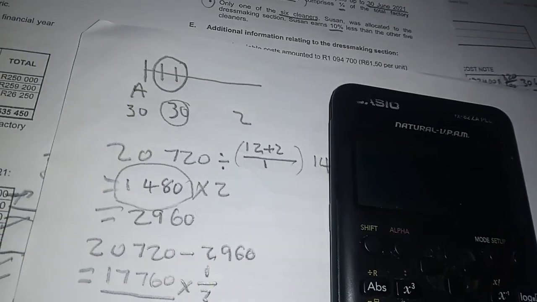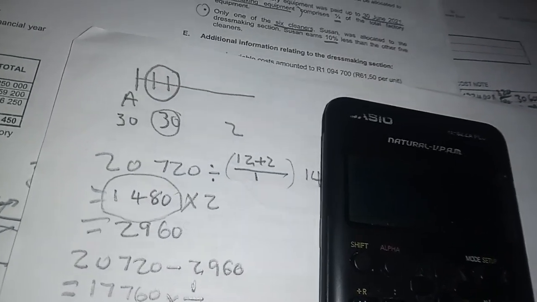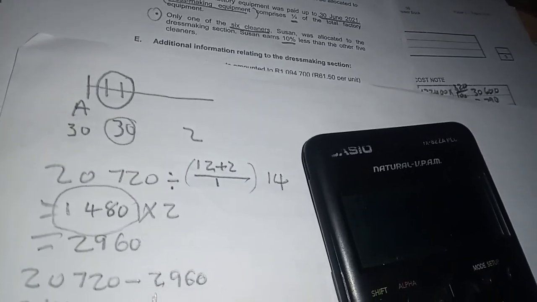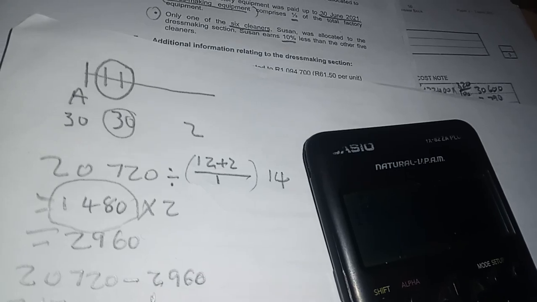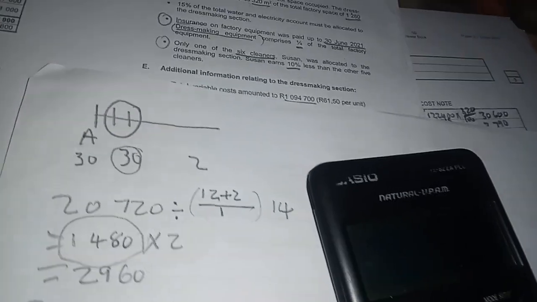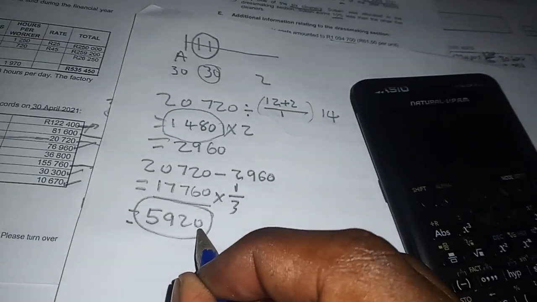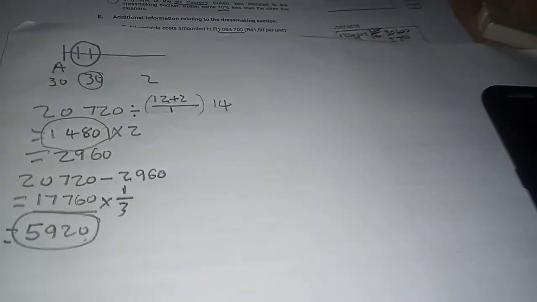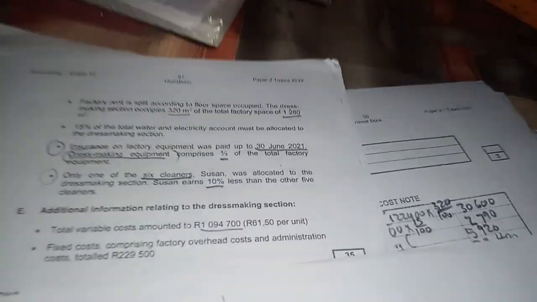17,760 multiplied by 1 divided by 3. So it's going to be how much? It's going to be 5,920. In your statement, you're just going to write this amount. Okay, then this is the insurance. Now we're going to do the wages.